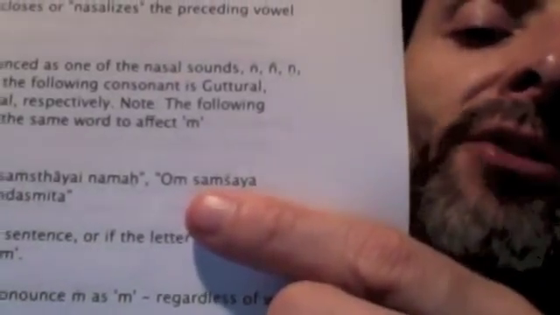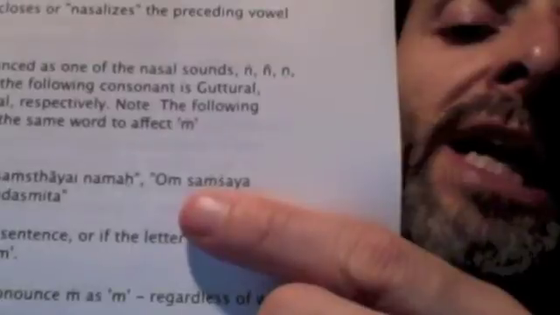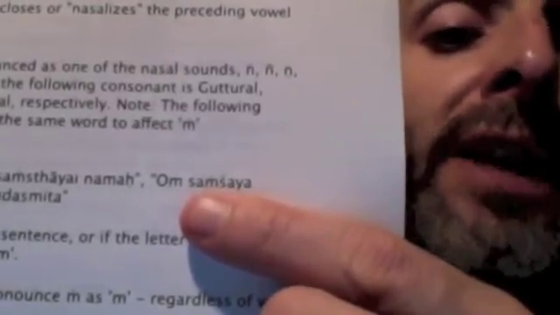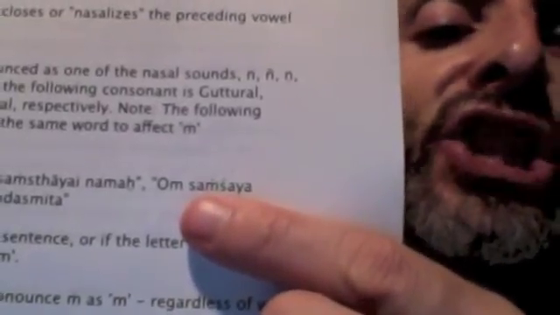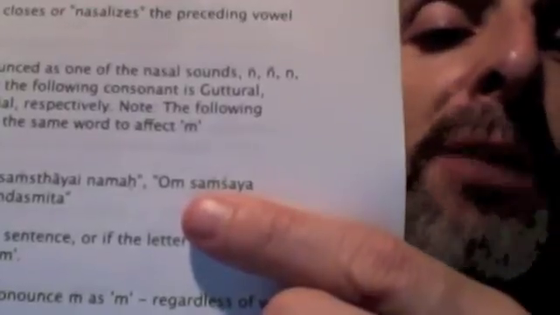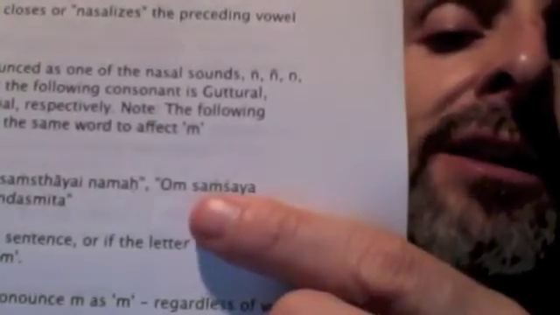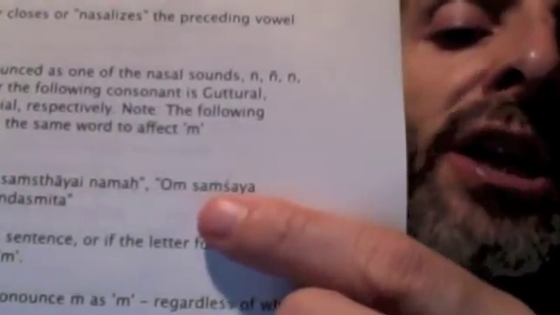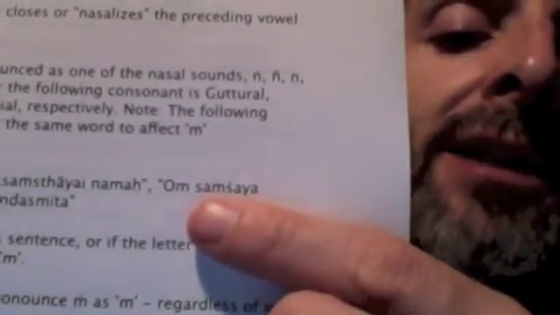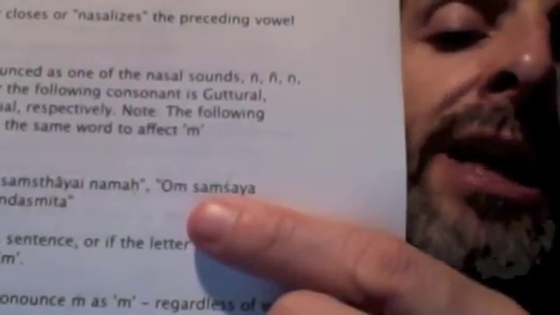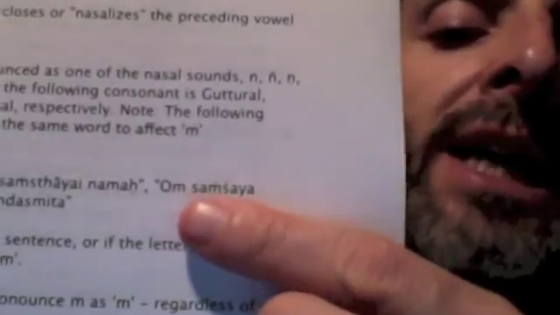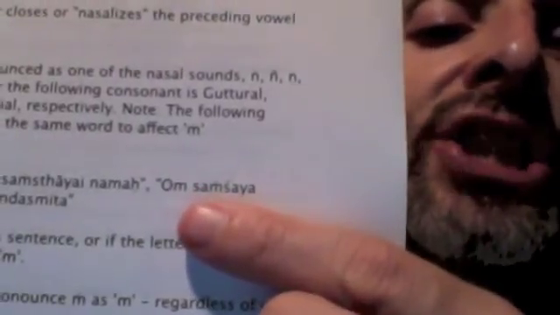So that would mean that the Anusvara should be formed with the palatal nasal sound, which is nya. You don't hear the nya part of it because it gets cut off when we add the sh here, but that's the nasal sound that actually gets used here, and it becomes sanshaya.